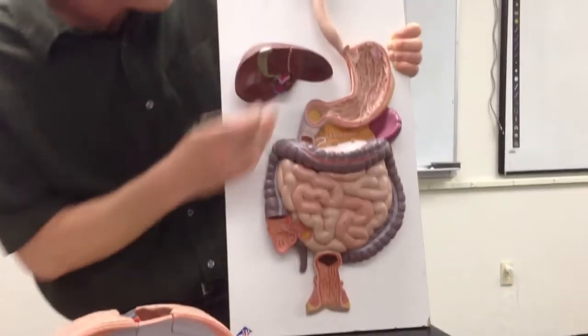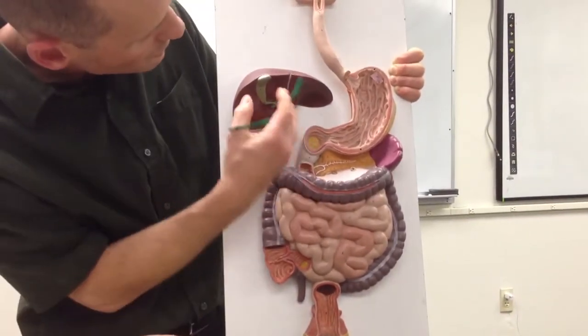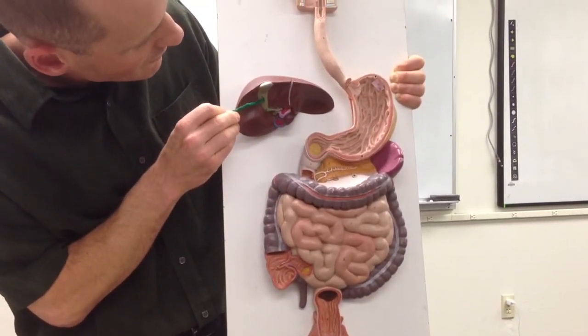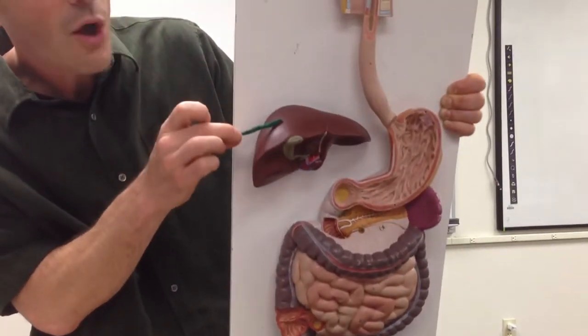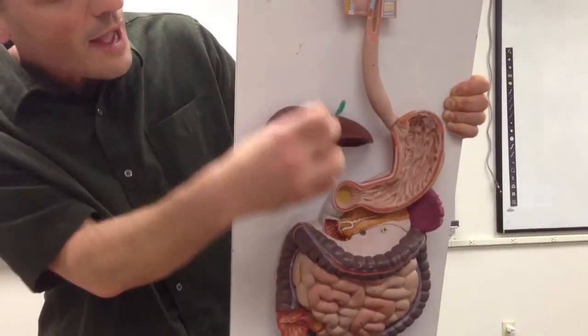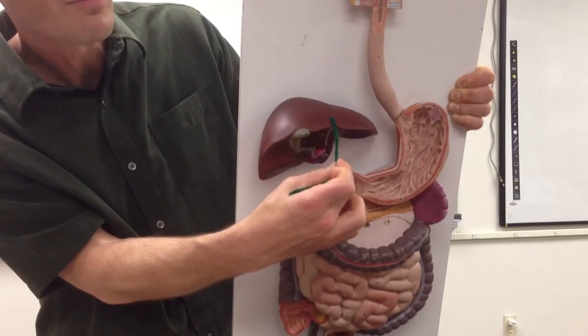We can look here, we can look at the liver. When we look at the underside of the liver, we have the gallbladder here. And we have a right lobe and a left lobe. And in between them, we have the falciform ligament.